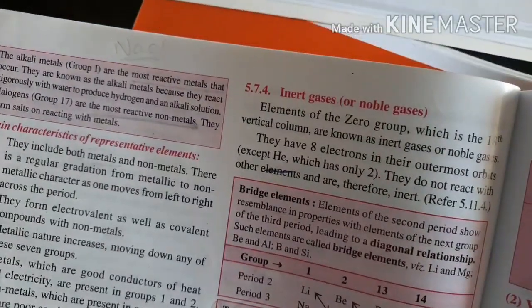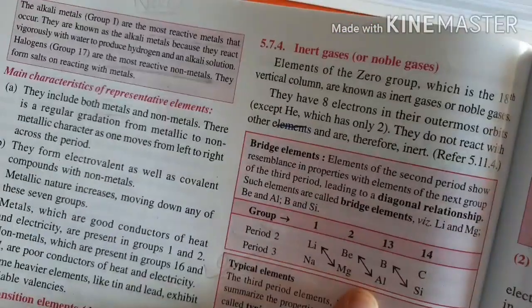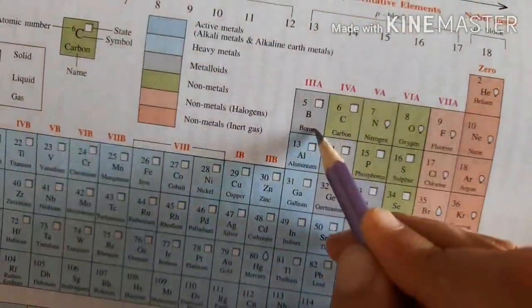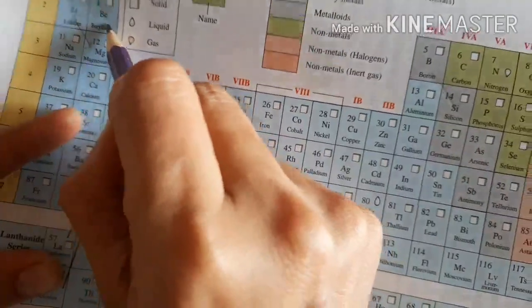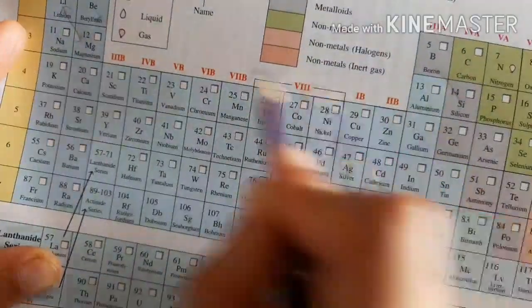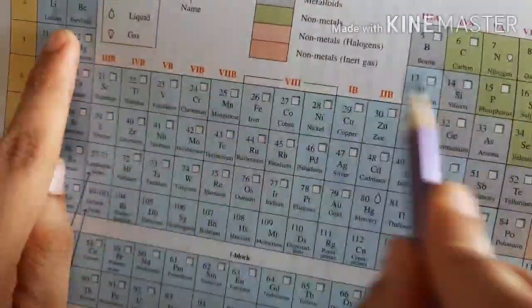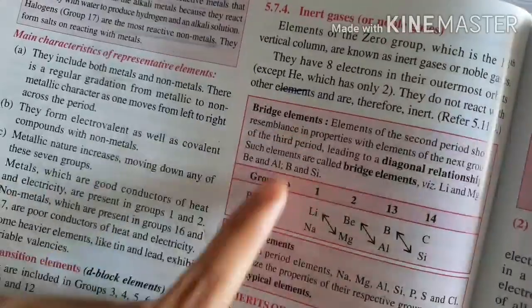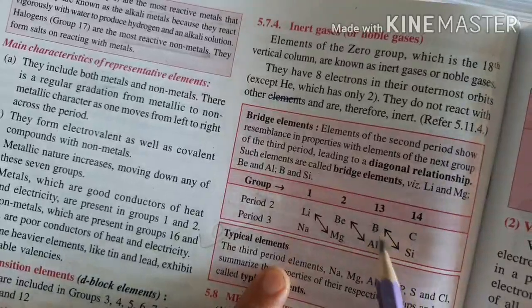Then boron and silicon, here it is, this diagonal relation, this beryllium and this aluminium. If we remove this, then it joins and becomes like this. So that is the relation, which is called a bridge element. These are the bridge elements: lithium, magnesium, beryllium, aluminum, boron, silicon.